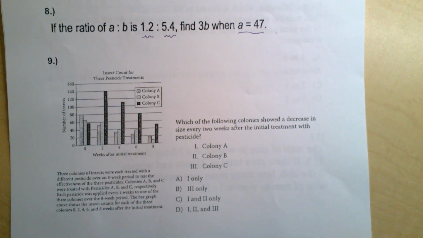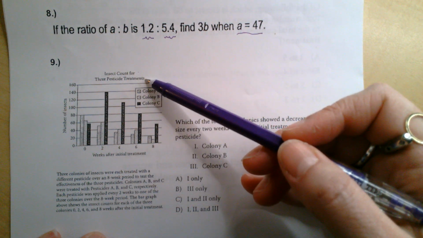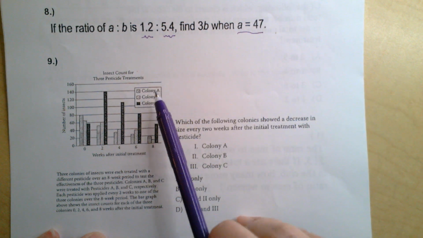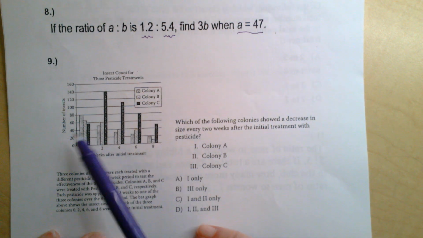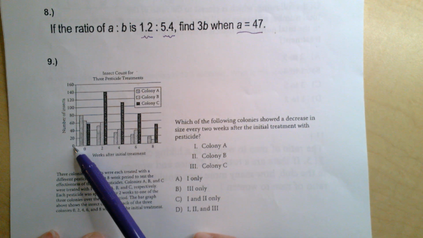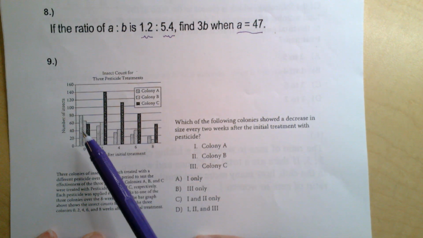Ooh, all right. We have a nice bar chart here. Let's just look at it first. It's given to us first. This says insect counts for 3 pesticide treatments. And we have colony A, colony B, and colony C here. Over here, we have number of insects that ranges from 0 insects all the way up to 160 insects.